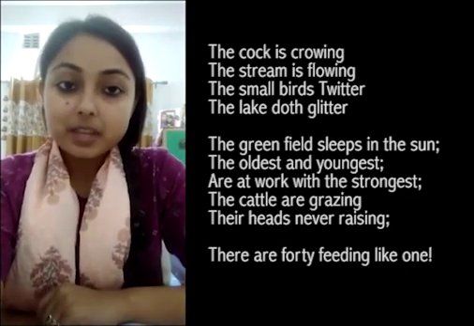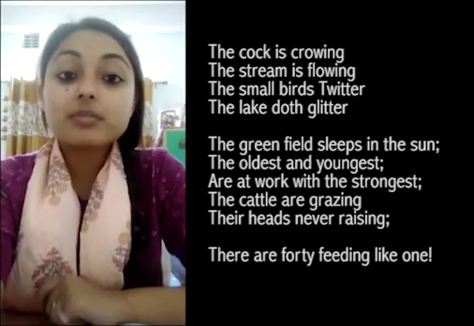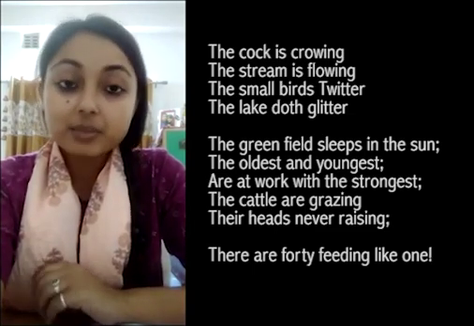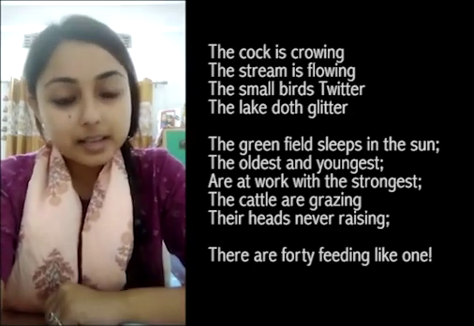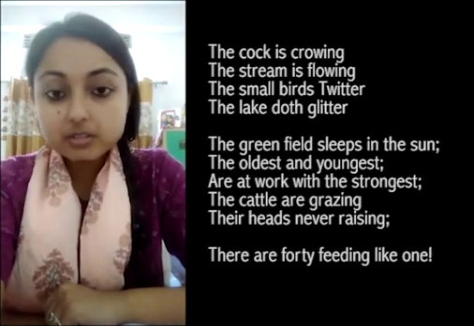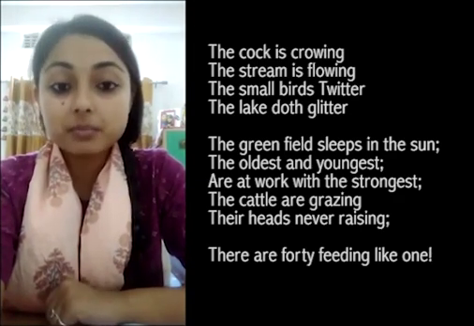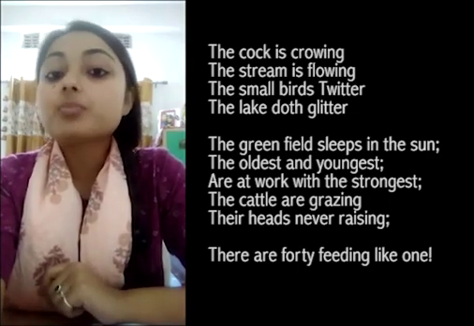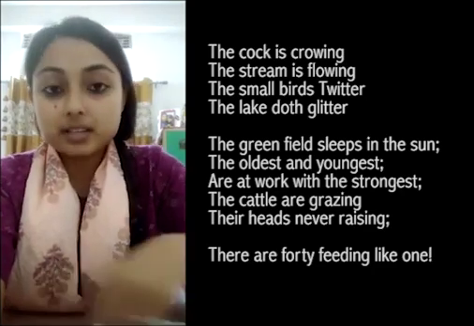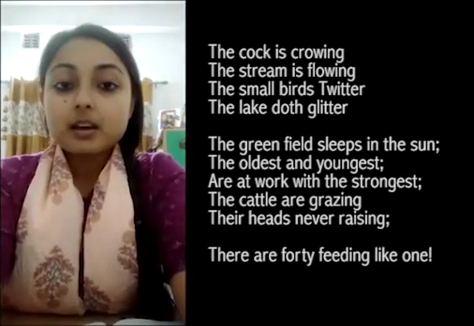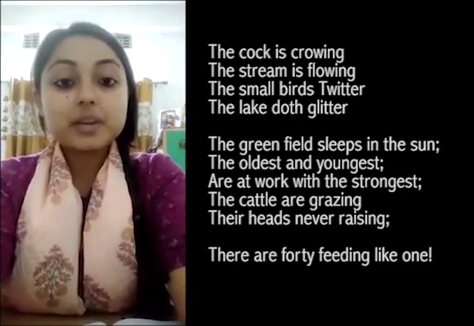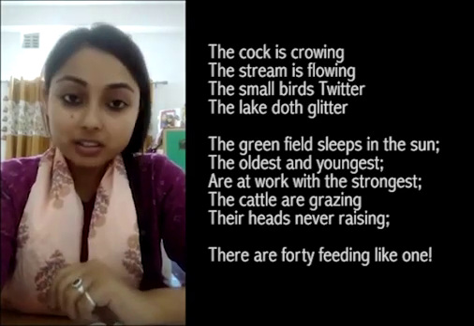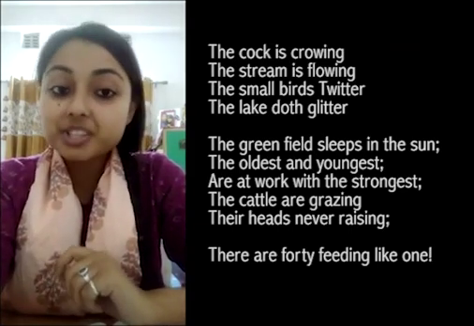So we see the day begins with the sound of the cock, and the crowing of the cock indicates the rise of a new day. At the same time, the poet wants the readers to visualize the flowing stream and the birds chirping around. The sun that moves above the lake makes it glitter. Makes it glitter means it is making it shine. So, as the sun rays fall on the lake, it appears to be shining.